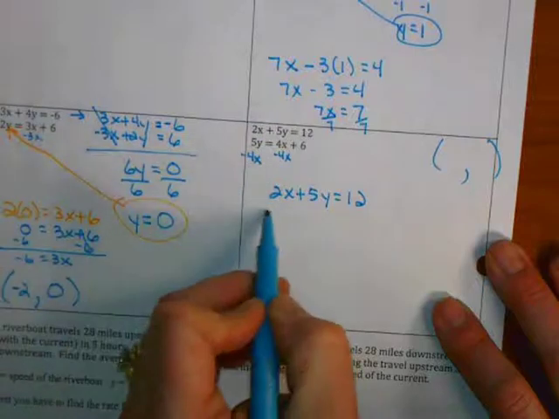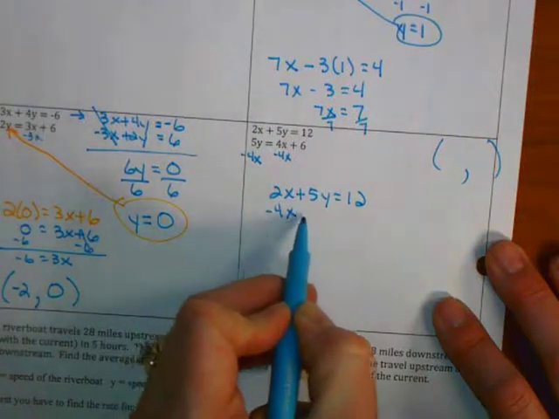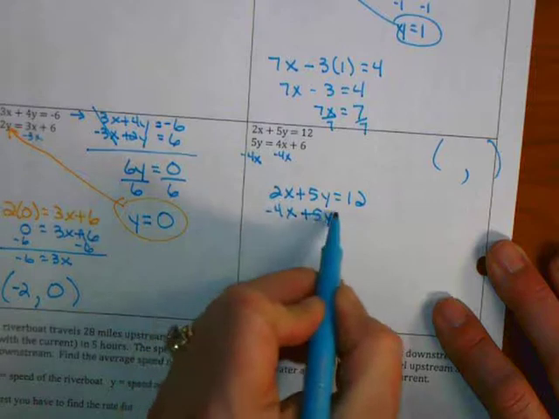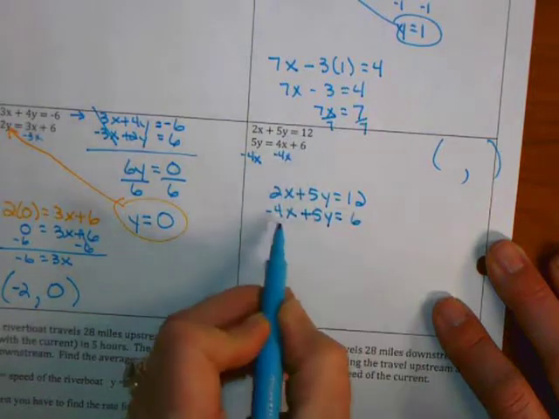And I'm going to put the negative 4x first, so it's lined up. This is a positive 5y. It doesn't change. And this is still a positive 6. It doesn't change.